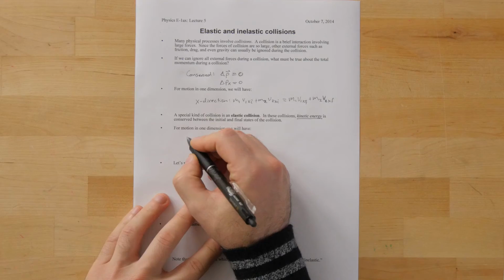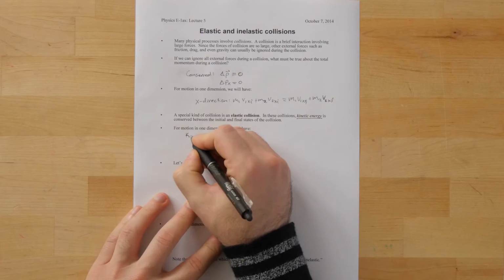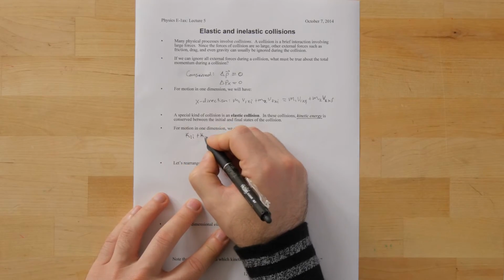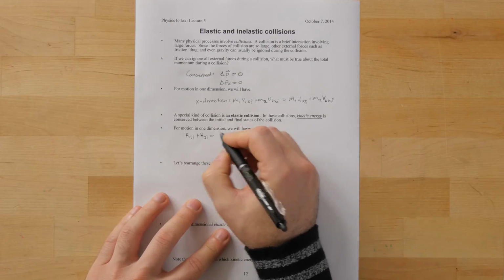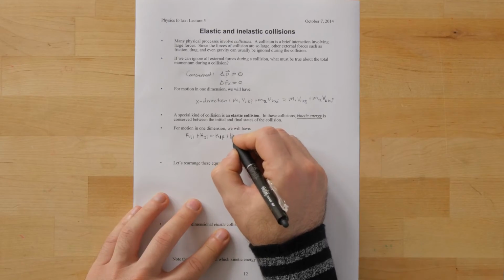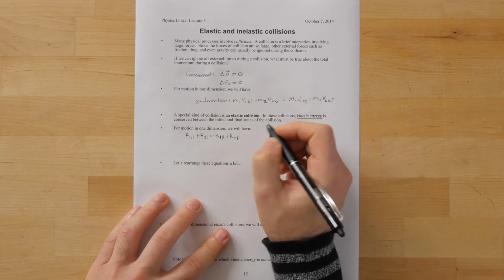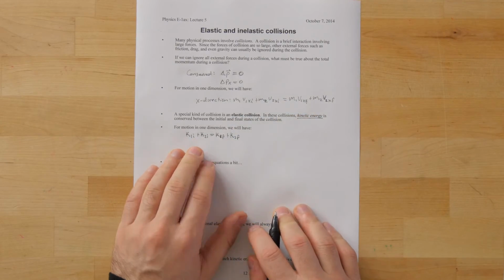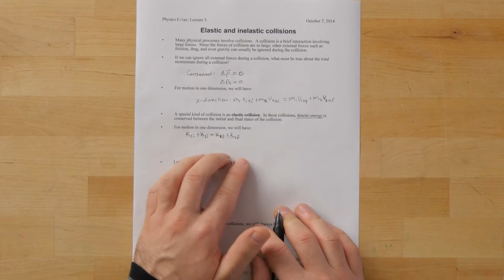And so for one dimension with two objects, what that means is the kinetic energy of object 1 plus the kinetic energy of object 2 initially is equal to the kinetic energy of object 1 final plus the kinetic energy of object 2 final. So the total energy from the beginning is equal to the total energy at the end. The energy is conserved.